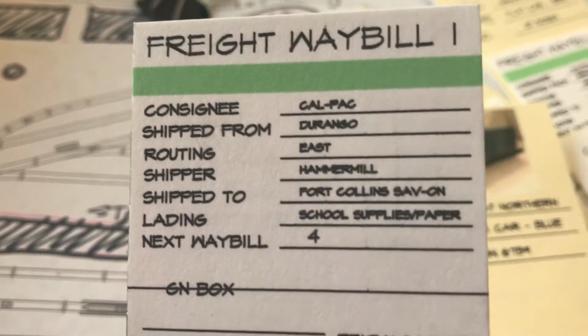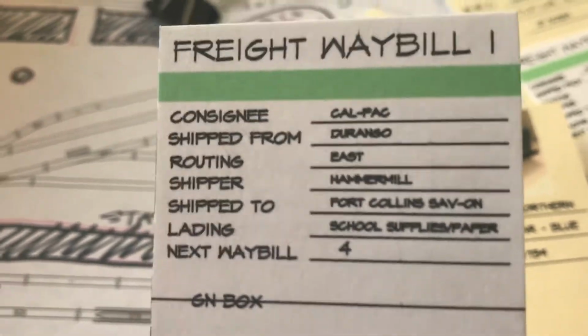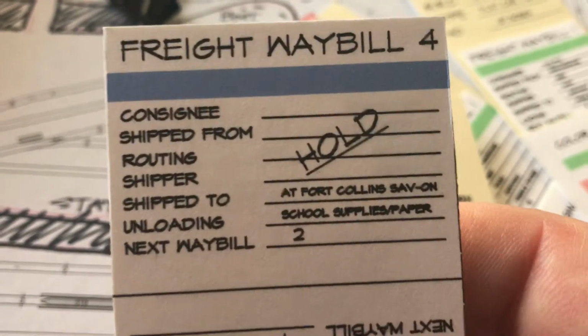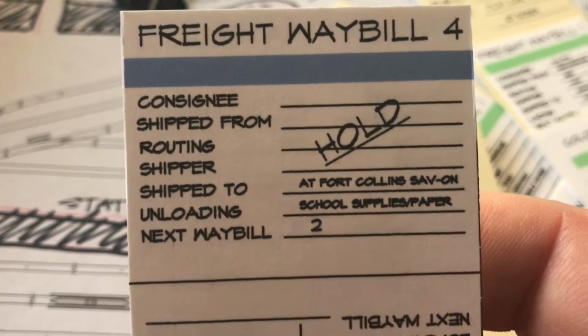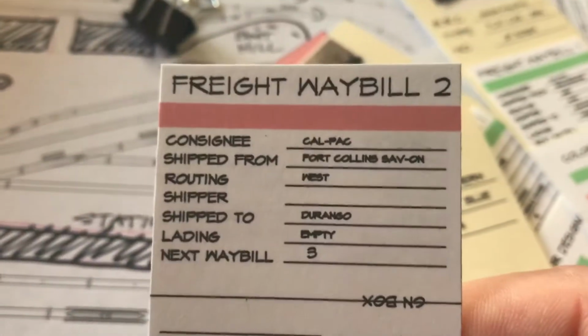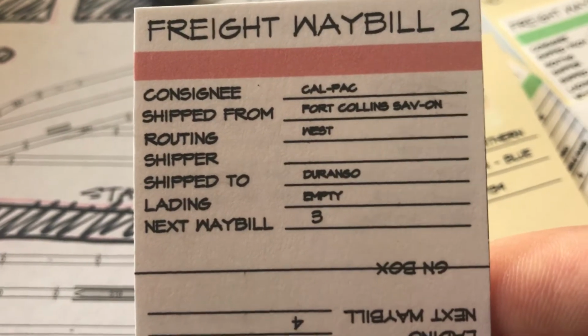It's going to Fort Collins Save-On drugstore, carrying school supplies and paper. So the next waybill would be number 4. It'll be at Fort Collins Save-On, unloading school supplies and paper. Then the next waybill will go to 2, which means it's at Fort Collins Save-On and going back to Durango, empty.